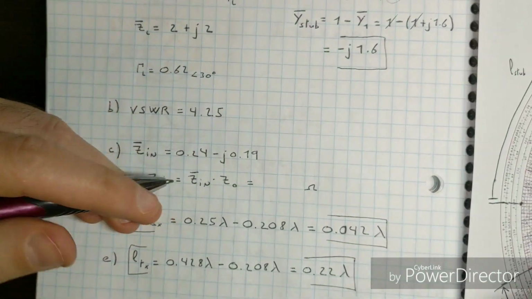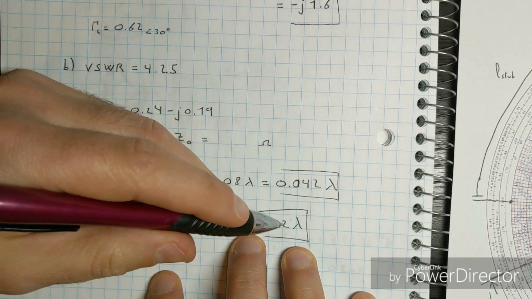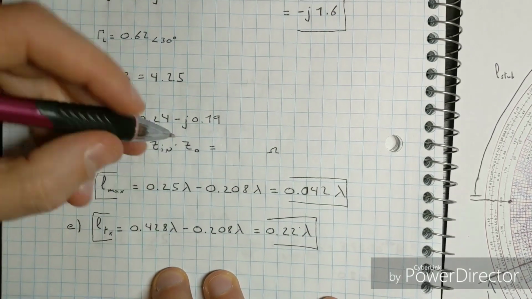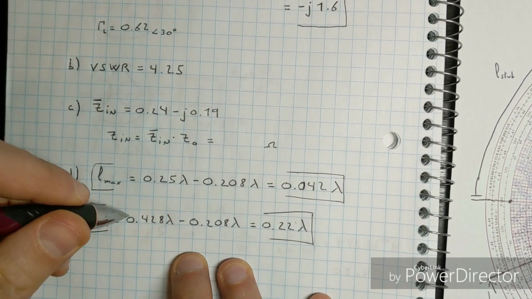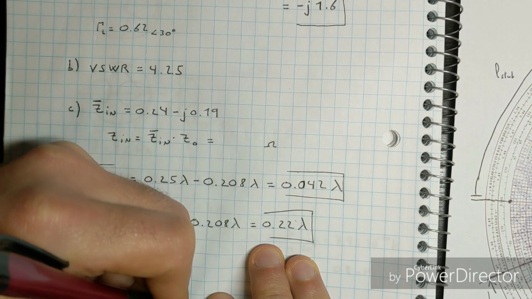We know that this is the length of our transmission line that we calculated. Then we put the stub, and since the stub is short-circuited, we need to mention in our results that it is short-circuited. So we can even draw our stub.